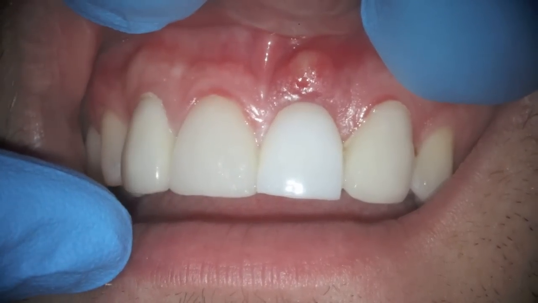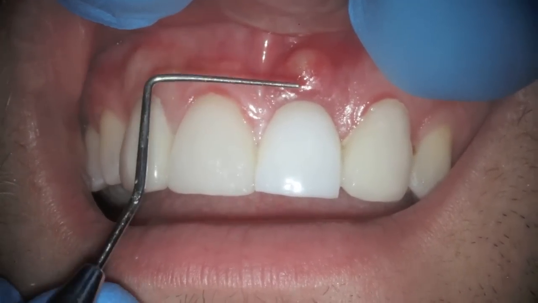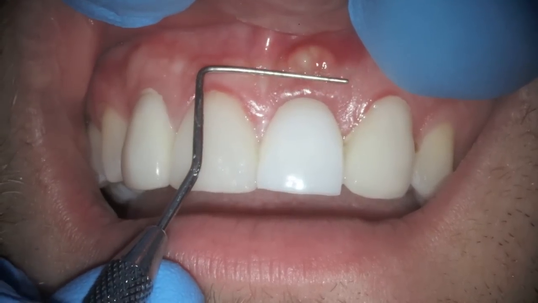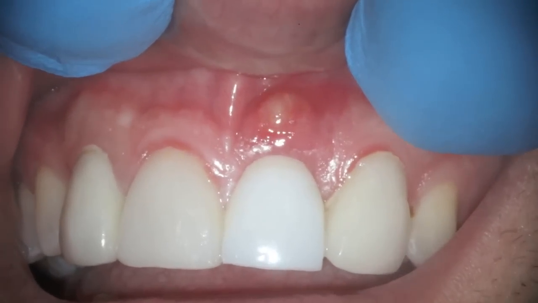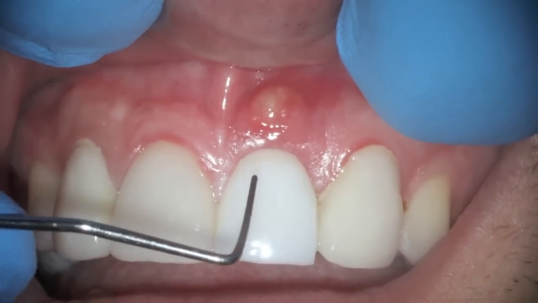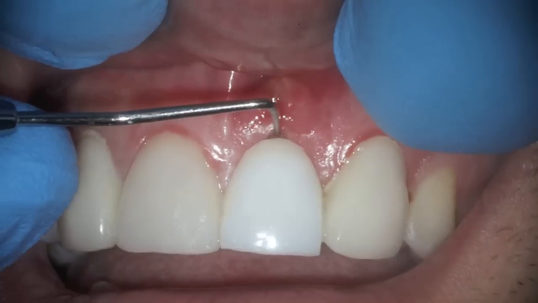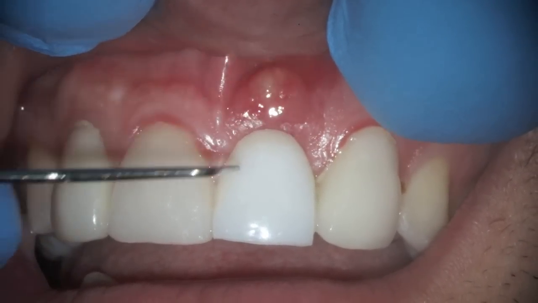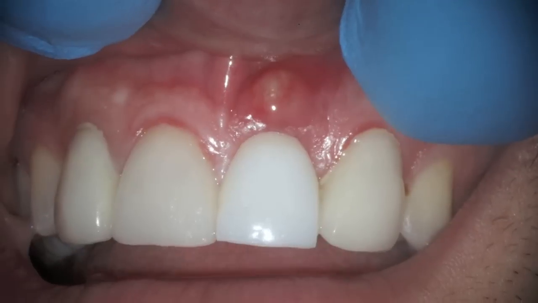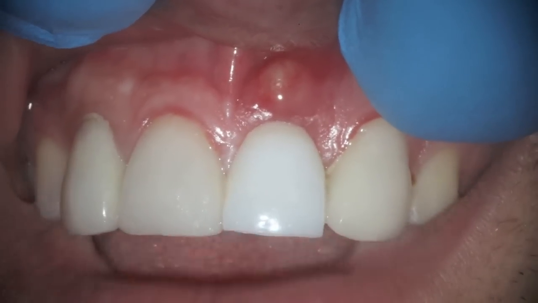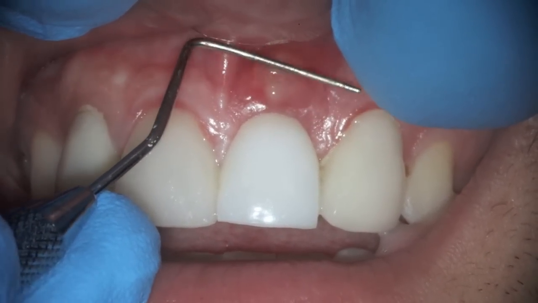You can see the pus pocket there. We go ahead and you can see the exudate and the pus that comes out. There's not a huge amount there, but nevertheless, it's fluctuant. That was a lab fabricated temporary. You can start seeing the pus though that's being brought out there.